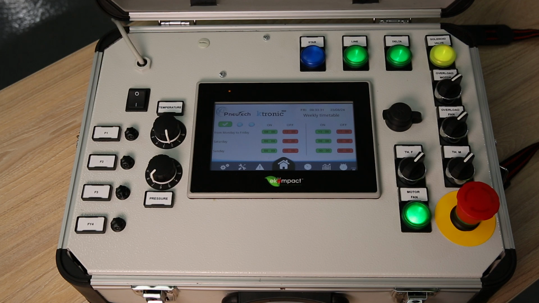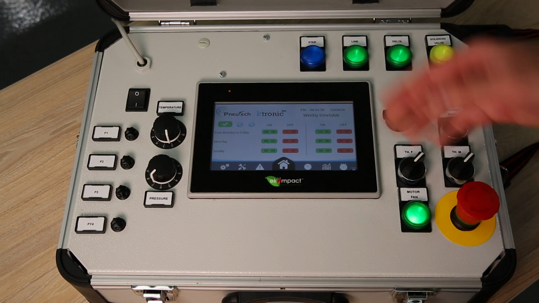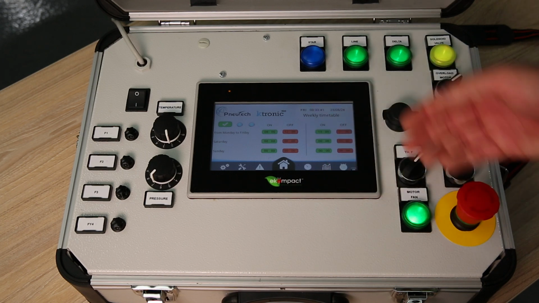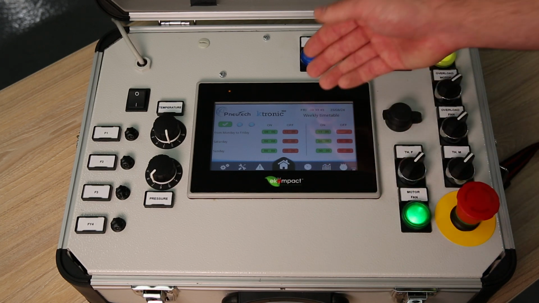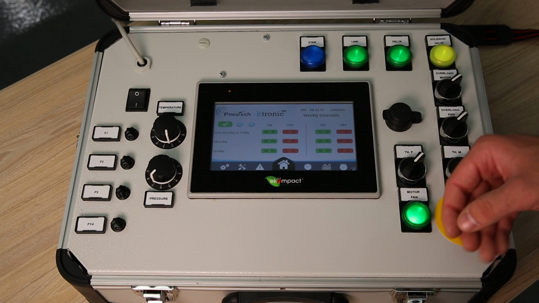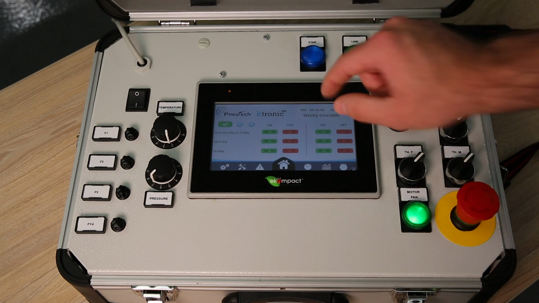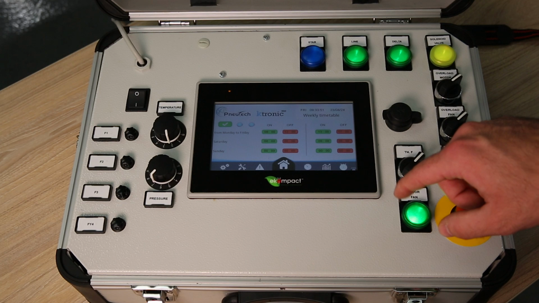This is a great setting to utilize if the customer's demand hours are known. So let's say that the customer works from 9 a.m. to 5 p.m. every day with a lunch break from 12 to 1. This would be the perfect settings, and the customer would never need to worry about walking up and turning the machine on. It's a very handy setting.